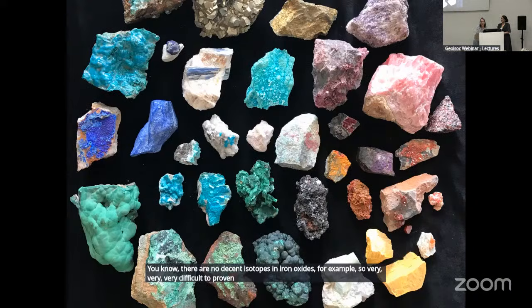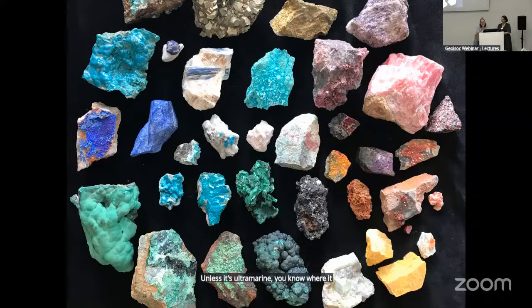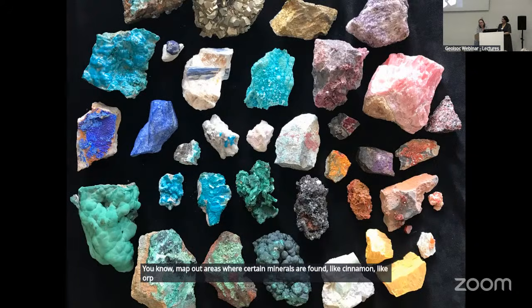Sometimes if you get other trace elements or microfossils, you can use that. But actually provenancing these minerals is really difficult, unless it's ultramarine, where you know where it comes from. One of the things that I do is try and map out areas where certain minerals are found, like cinnabar, like orpiment, and see if we can relate these to local painting traditions. But it's very much guesstimates rather than secure provenance.